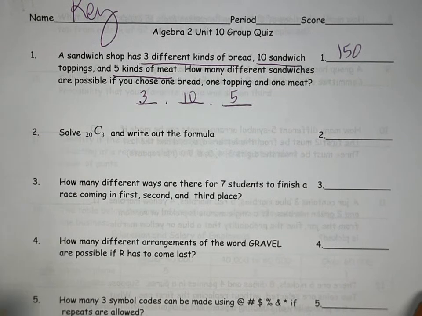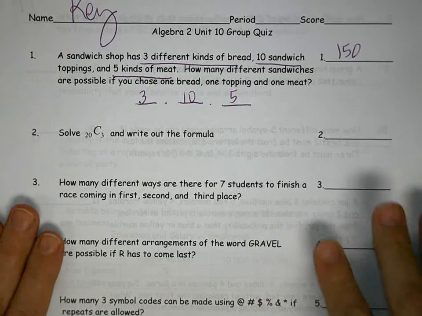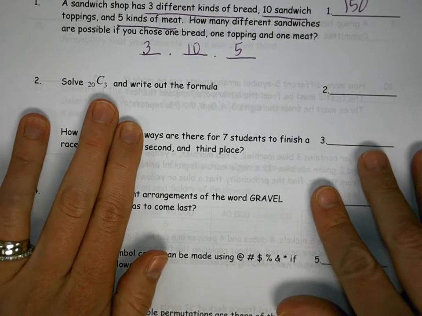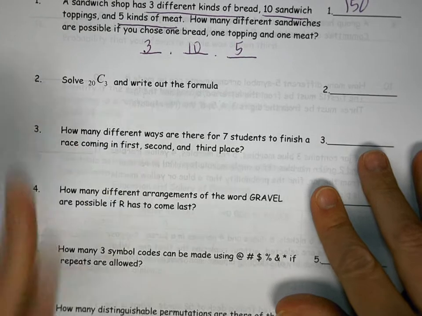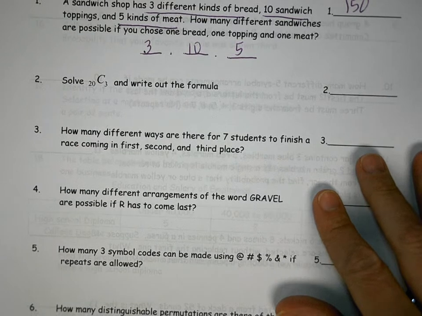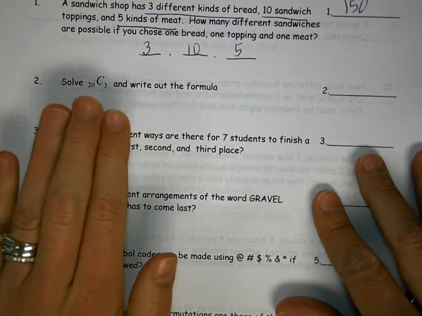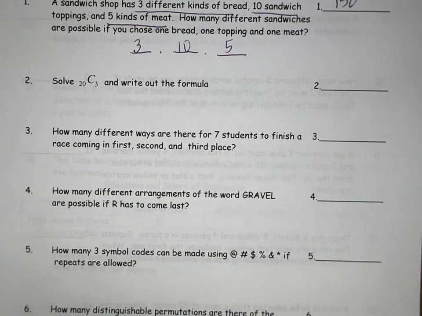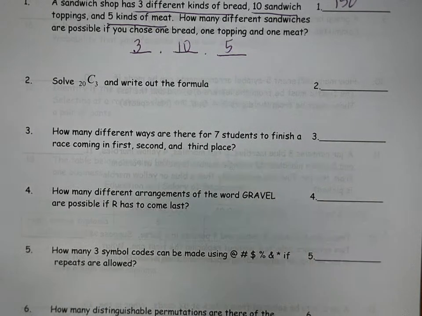Okay? Number 2. Solve 20C3. C stands for combination. You need to understand how the formula is and also how to find the answer. One of your questions on your test is just picking the right one that has the correct parts for combination. So when you're doing combination, remember this is one where you're dividing, right? Because order does not matter.